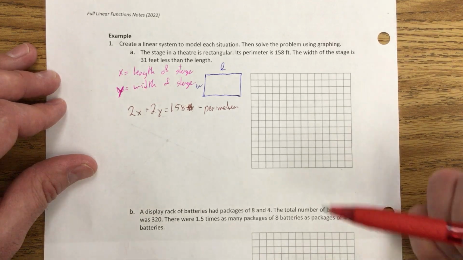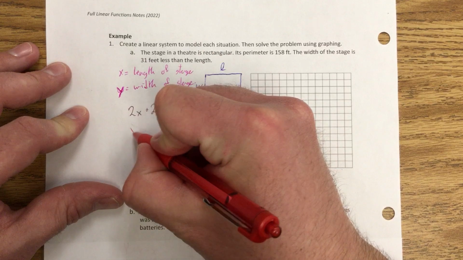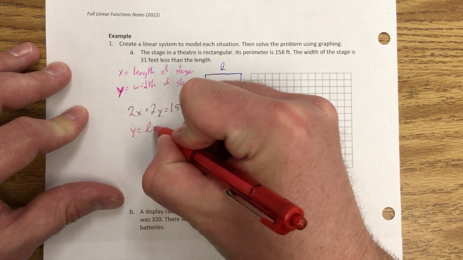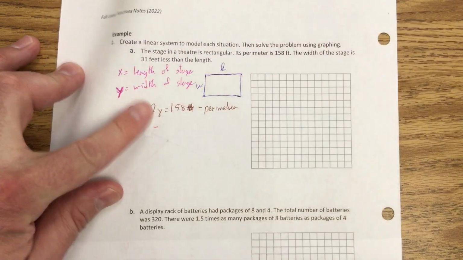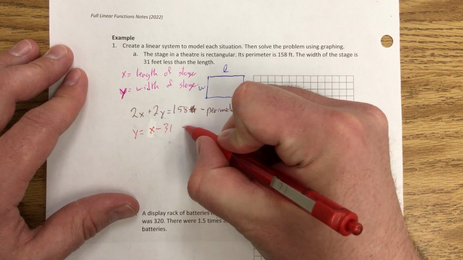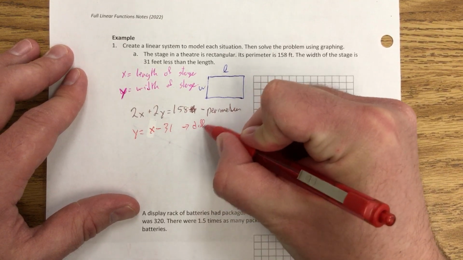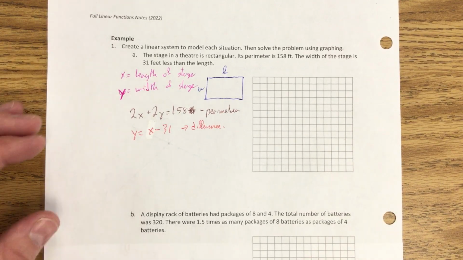We're also told that the width of the stage is 31 feet less than the length. So our width has to be equal to our length minus 31, so y equals x minus 31. This here is our difference. Okay, so we come up with our two equations.